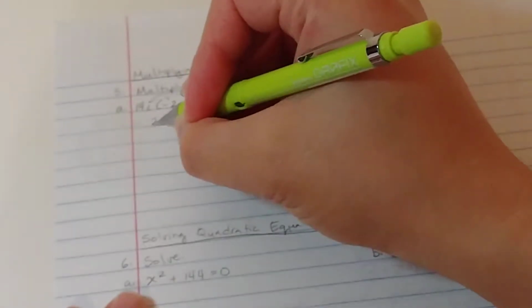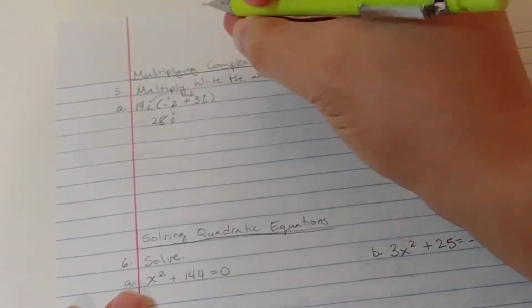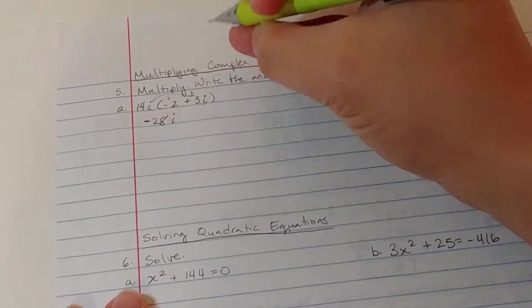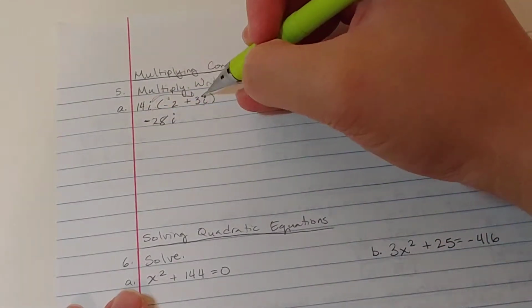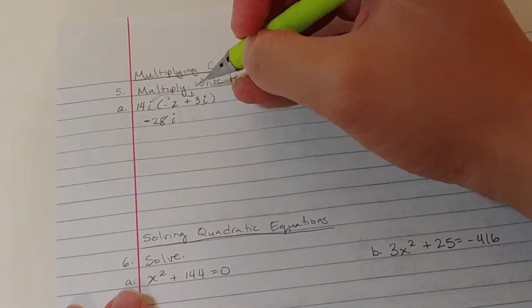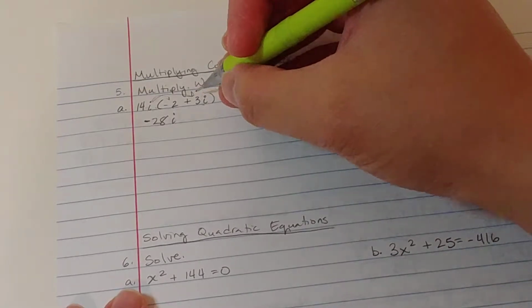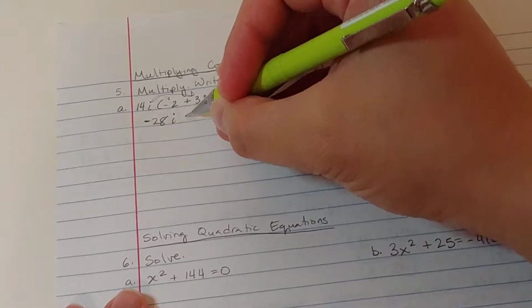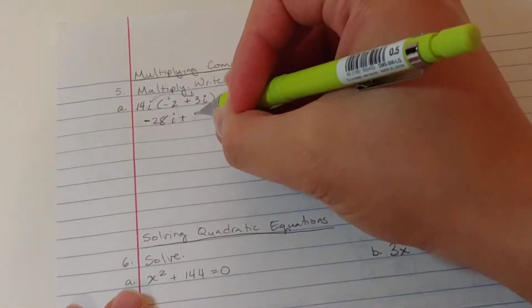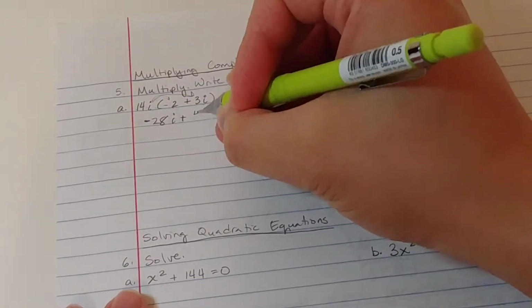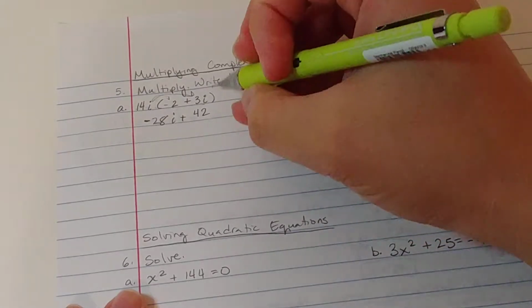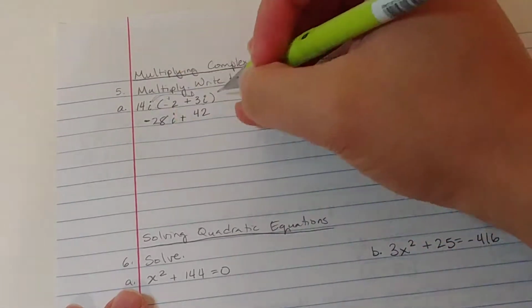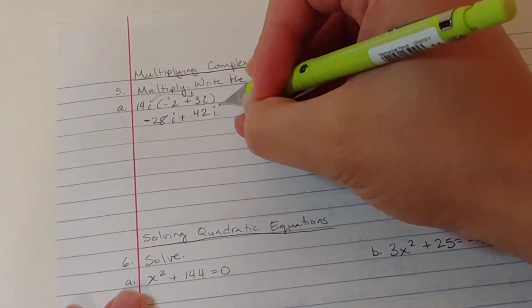It's going to give us negative 28i, and 14i times 3i, so 14 times 3, it's going to give us 42, and then i times i is i squared.